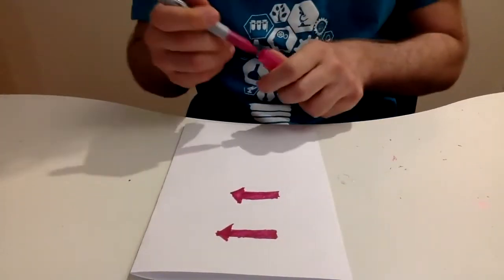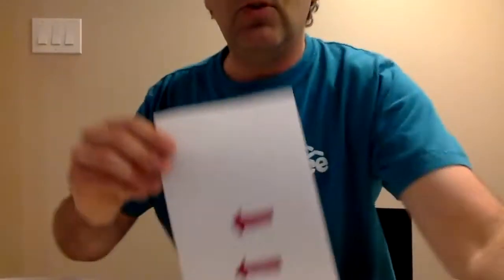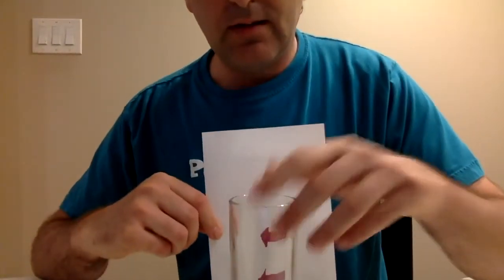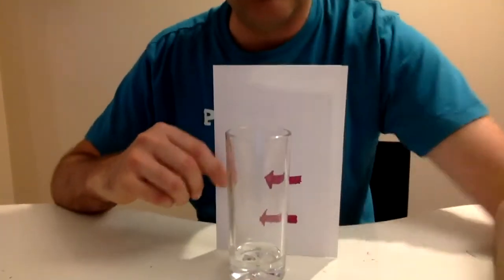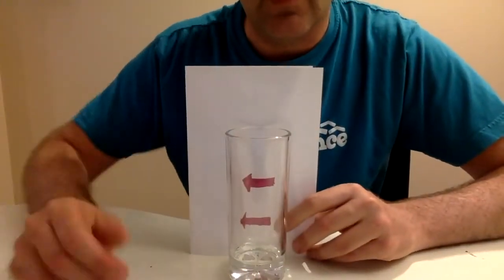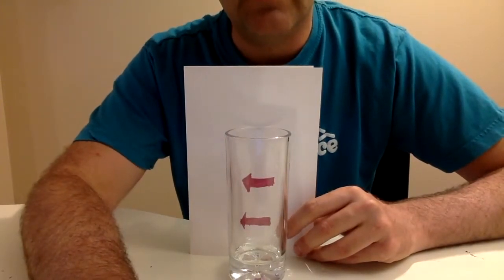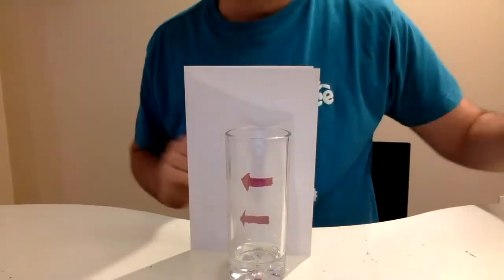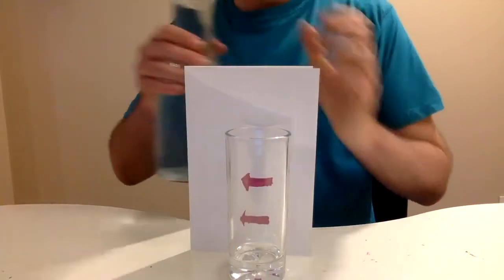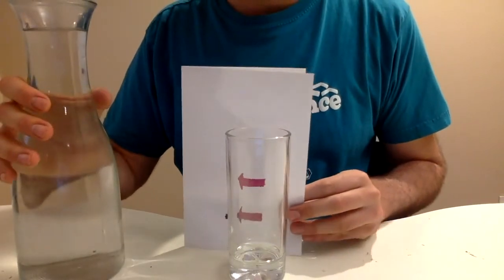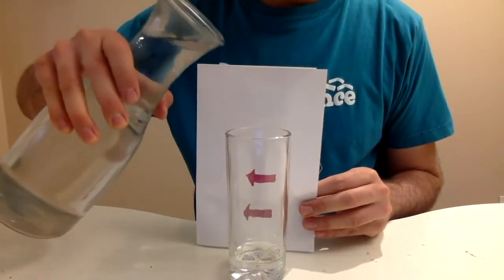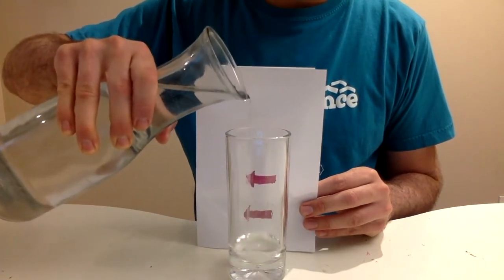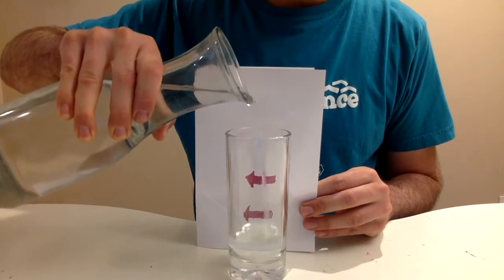Of course, the color doesn't matter, but we want two arrows that are pointing in the same direction. Now, if I put it behind the glass, you can clearly see behind the glass my 2 arrows, right? Okay. Now, I'm going to hold on tight to my piece of paper so it doesn't move, and I'm going to start pouring water in. Ready? And I'm gently pouring water, filling up my glass.